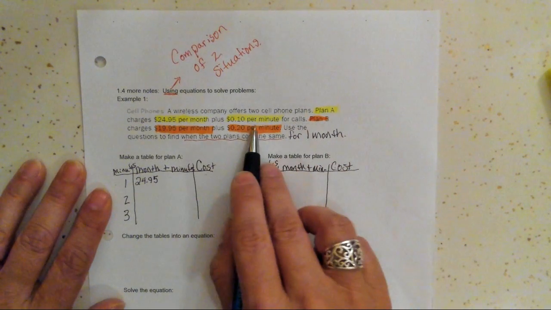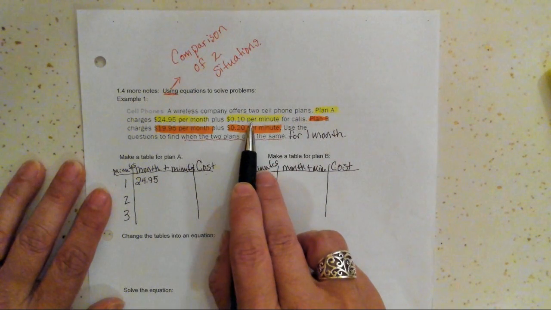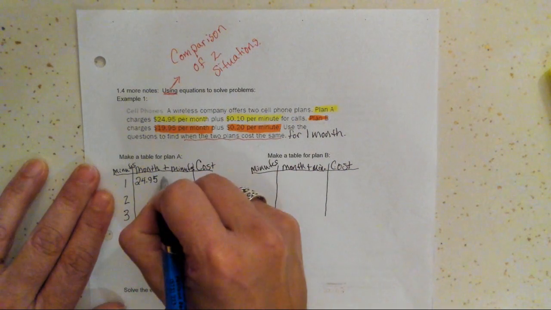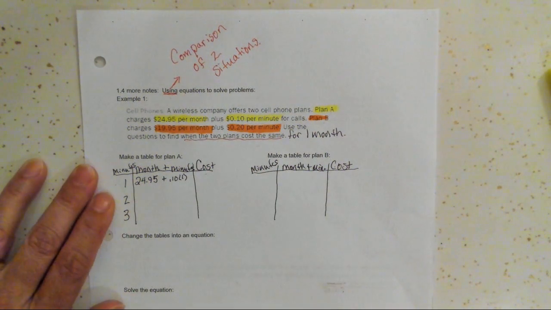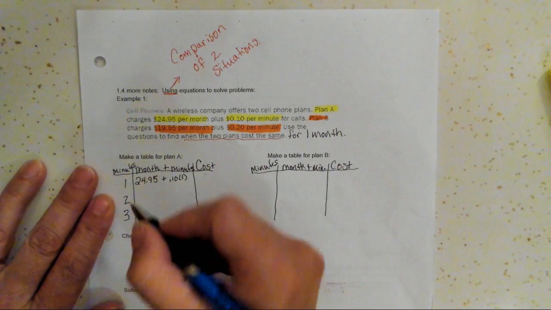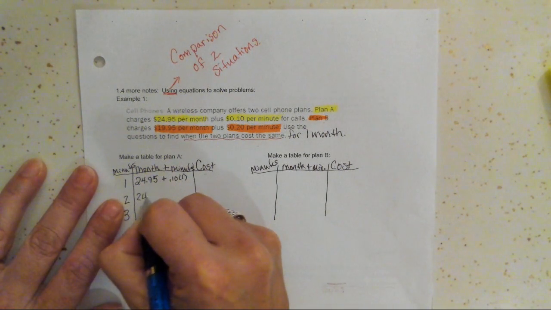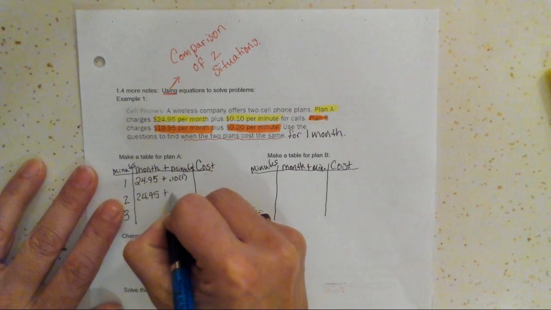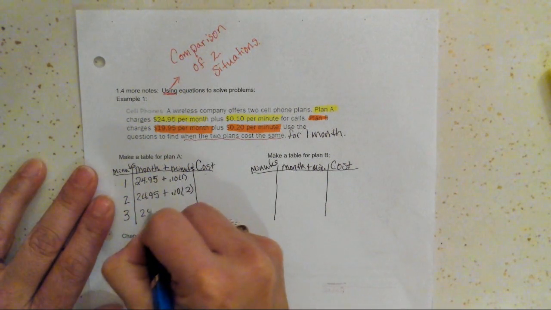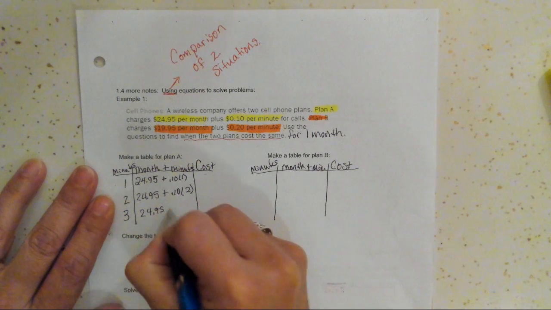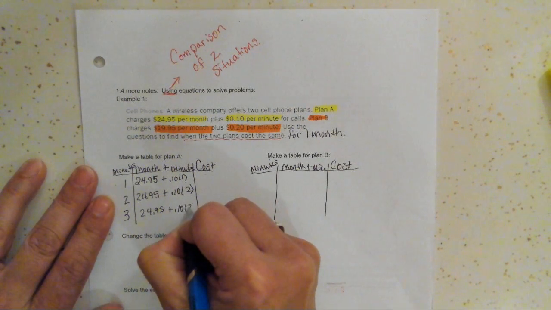So up here we notice that it's 10 cents per minute. So that means 1 minute is going to cost me 10 cents, or 10 times 1. And then if I buy 2 minutes, that's going to be 10 cents times 2 plus the $24.95 monthly fee and 10 cents times 3.